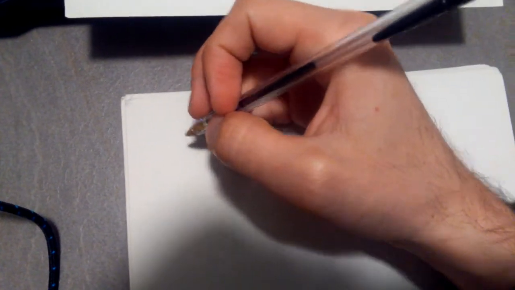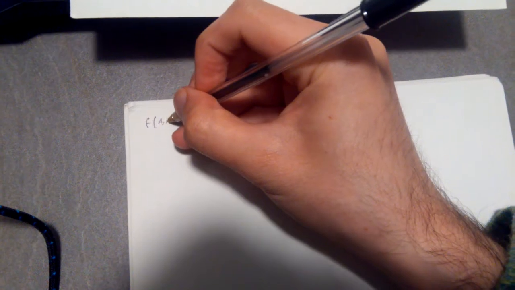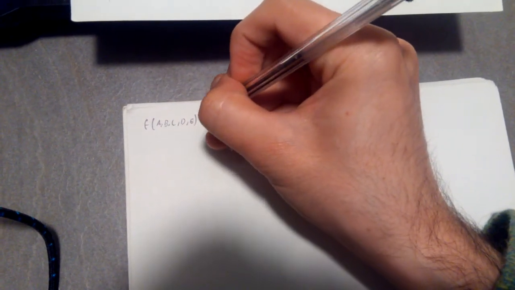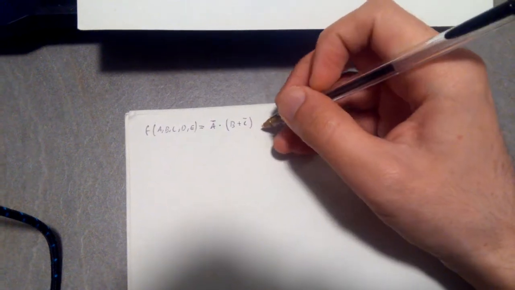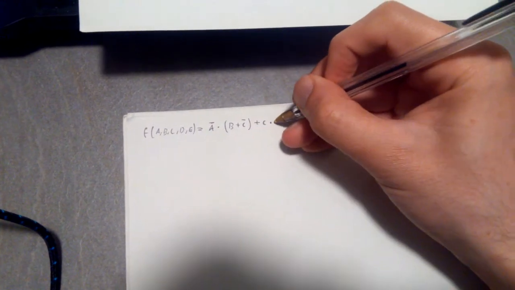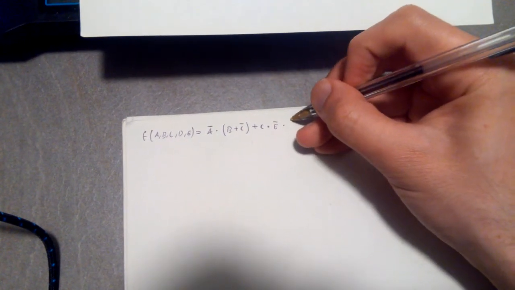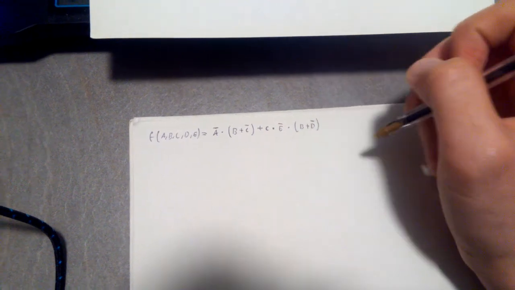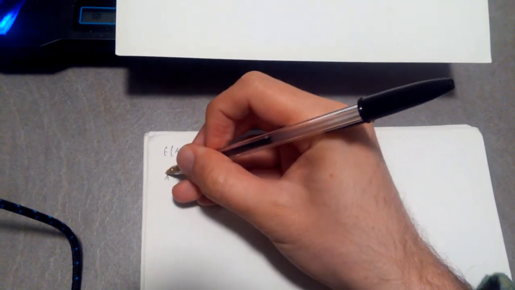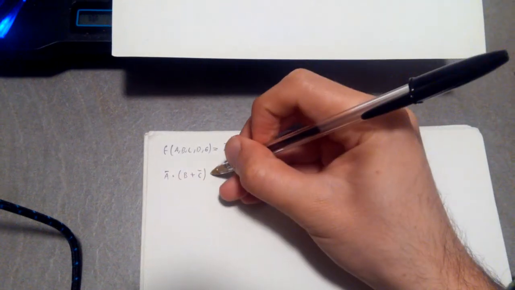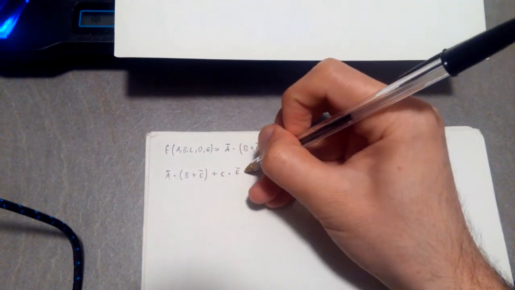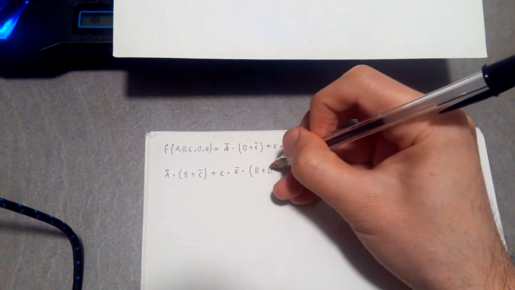So I'm just going to rewrite the initial expression, which was this one. f of a, b, c, d, e is equal to a naught times b plus c naught, plus c times e naught times b plus d naught.